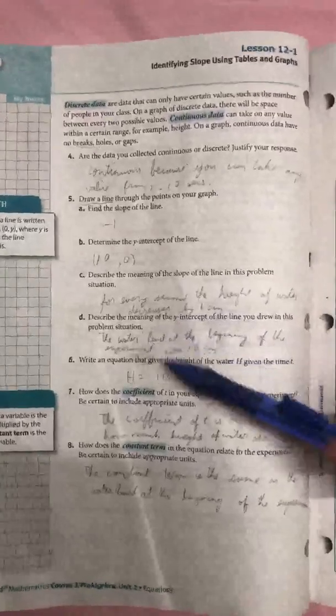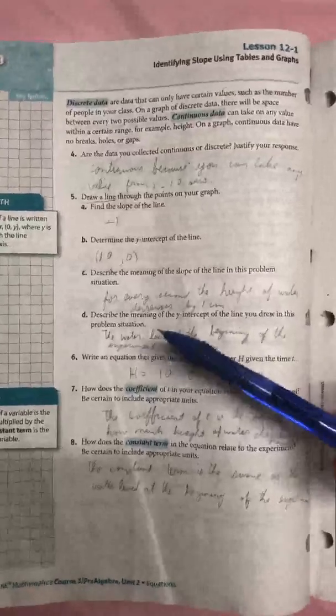And 5C says, describe the meaning of the slope of the line in this problem situation. So the meaning of the slope would be, for every second the height of the water decreases by 1 centimeter. So every second that passes by, the height of the water decreases by 1 centimeter because the water leaks down the hole. And 5D says, describe the meaning of the y-intercept of the line you drew in this problem situation.